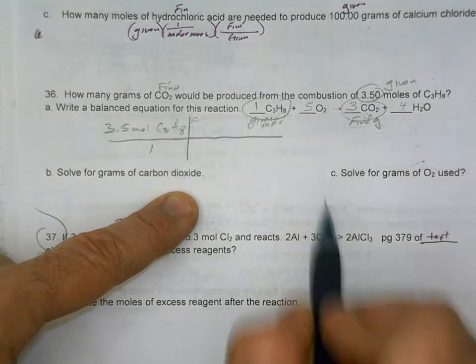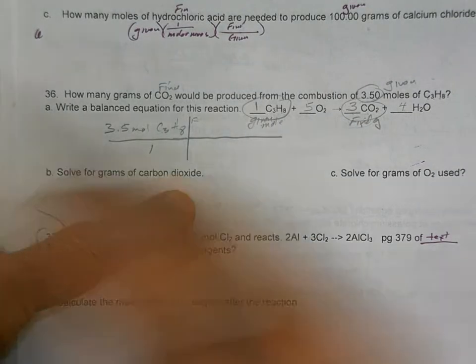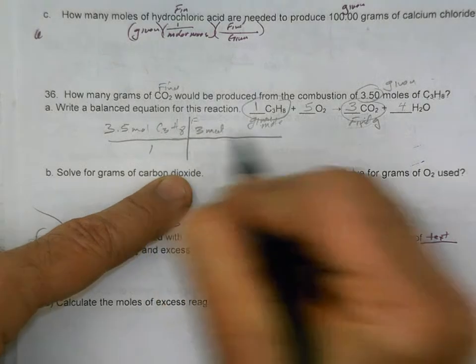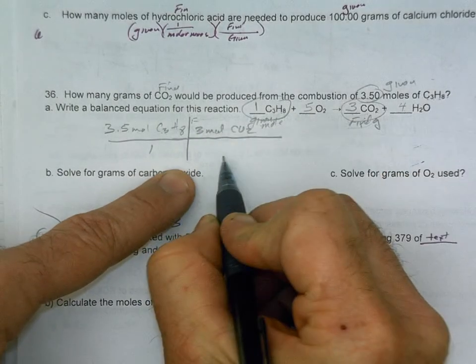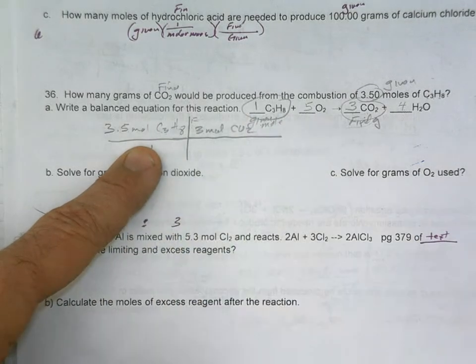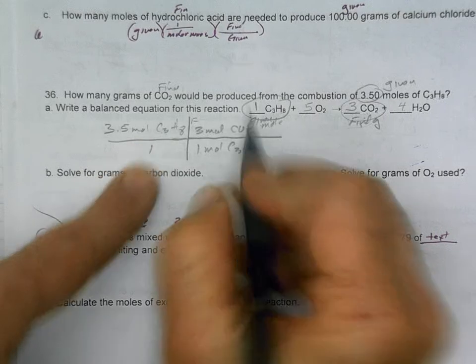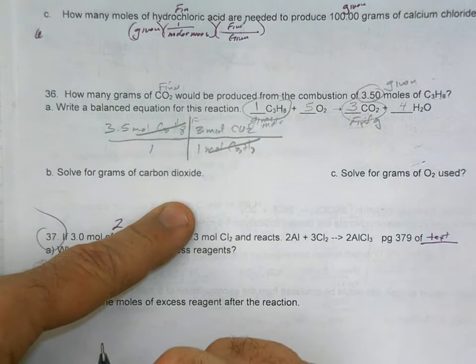It's labeled right there. That's what we're trying to find. 3. There's 3 moles of CO2 in the balanced equation. Group 6, how many moles of C3H8 are there in the balanced equation? 1. Just 1 mole of C3H8. Those two diagonally cancel, so that's good.